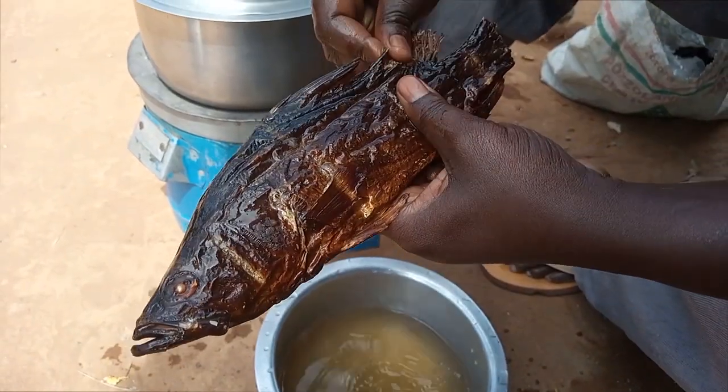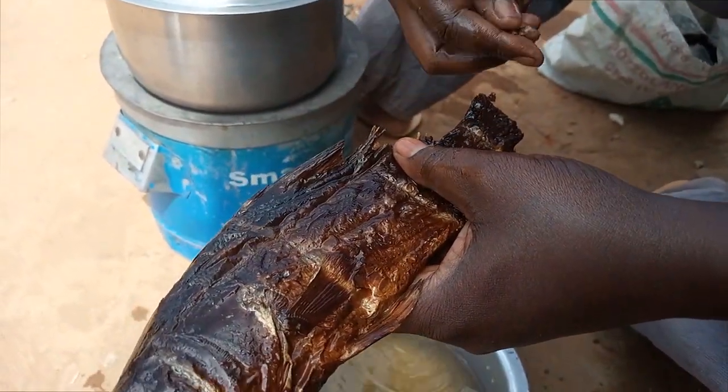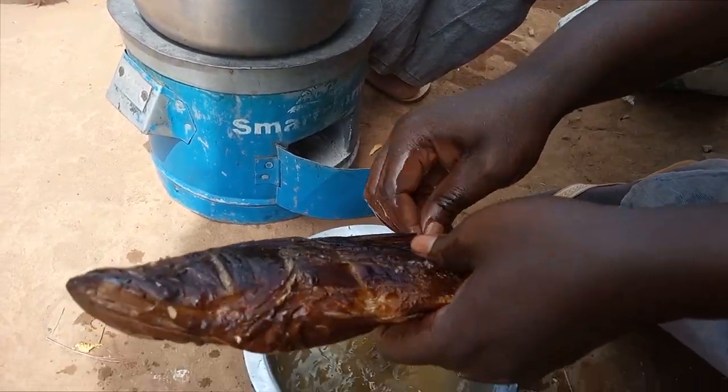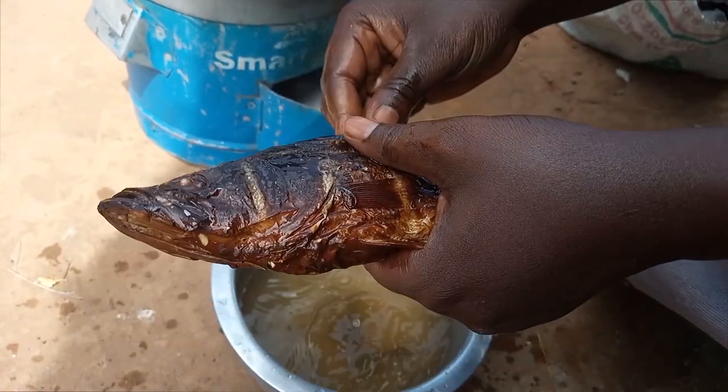Yeah, so I'm trying to clean up the fish, and it is a smoked one, and then afterwards I'll be able to also add it so that they can boil together.